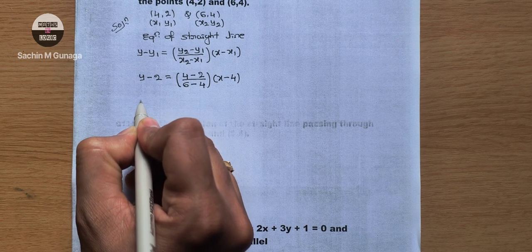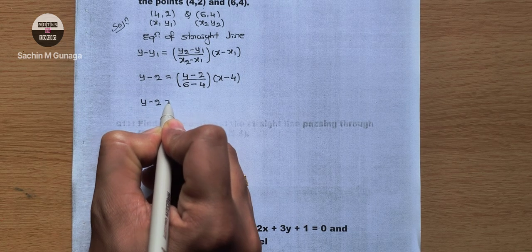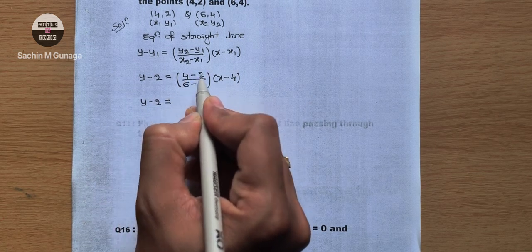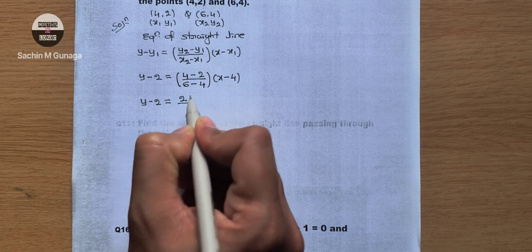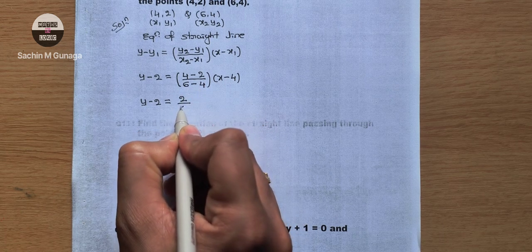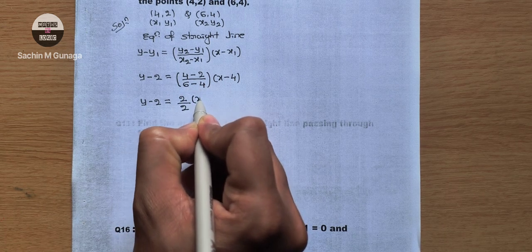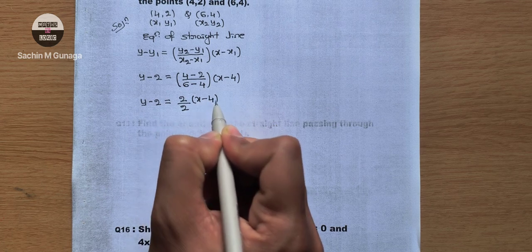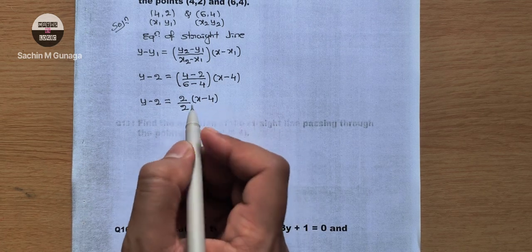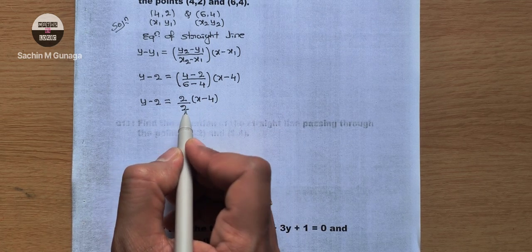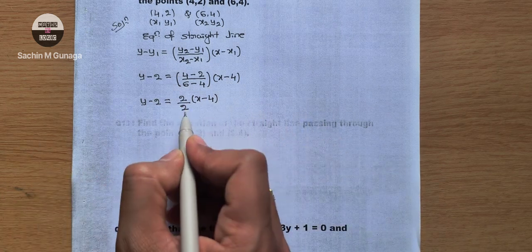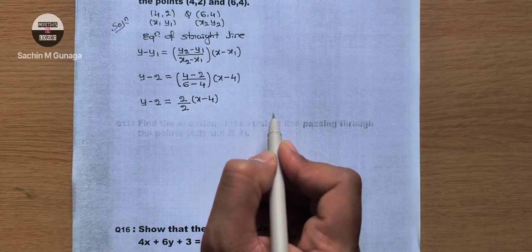Therefore this left hand side value y minus 2 I am going to keep it as it is. 4 minus 2 is 2 divided by 6 minus 4 is how much here? 2 into bracket x minus 4. So after this you can solve by two ways. Both the ways I will explain you.